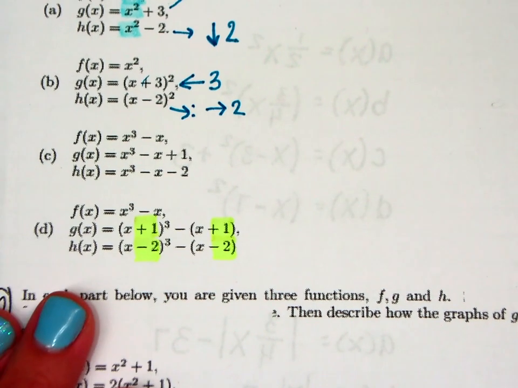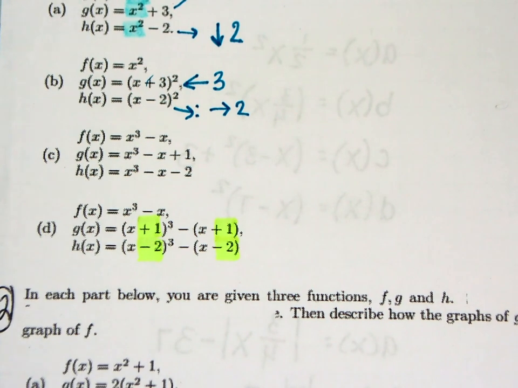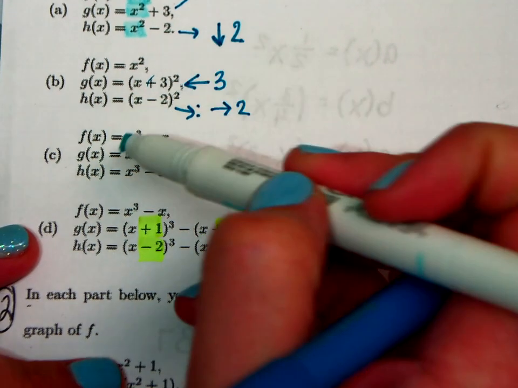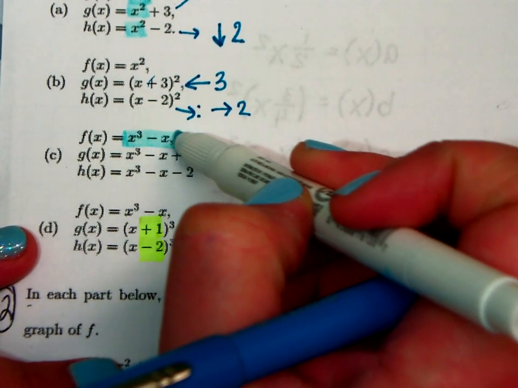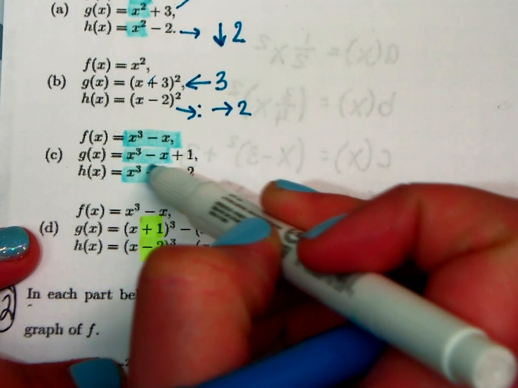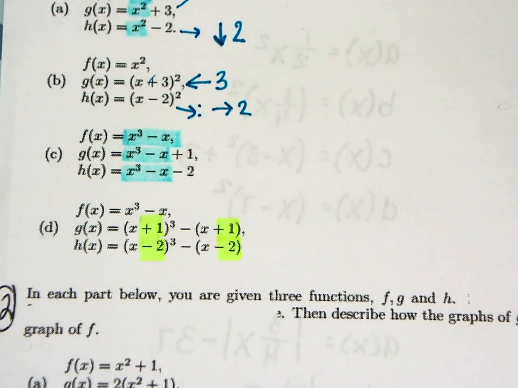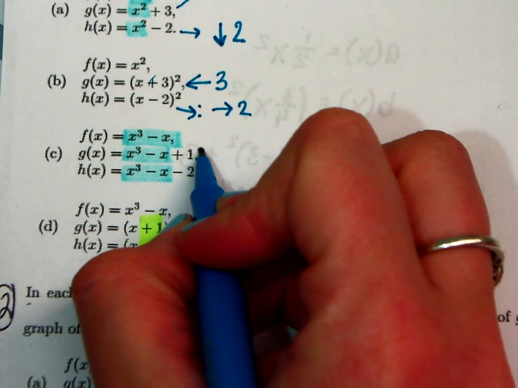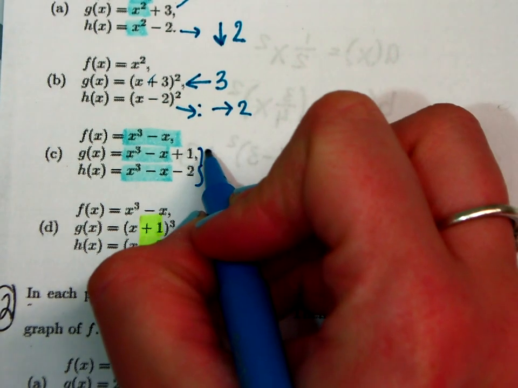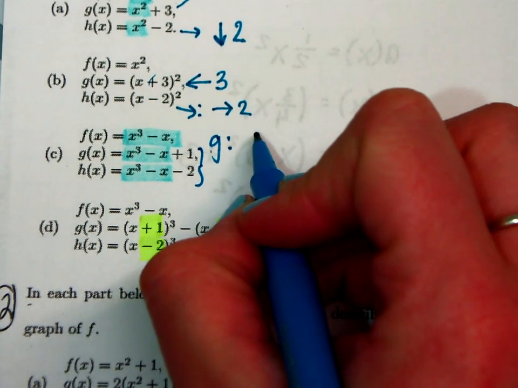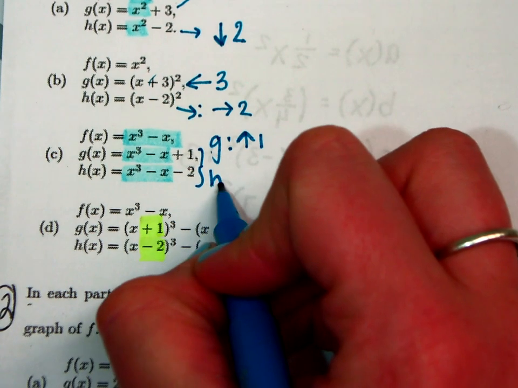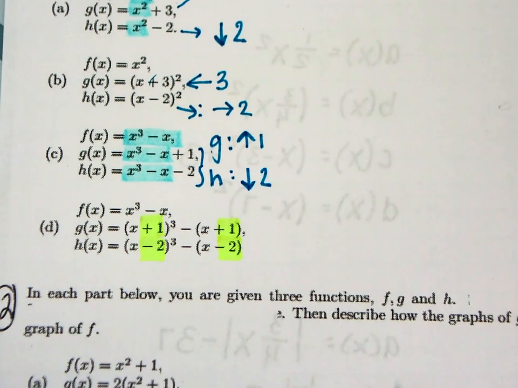All right, this one, the parent function looks a little bit different. The parent function is x cubed minus x. So notice how in these two, the parent function is intact, and we just have these values off to the side. So g of x, we're going to go up 1. H of x goes down 2 because it is outside of the parent function and negative.